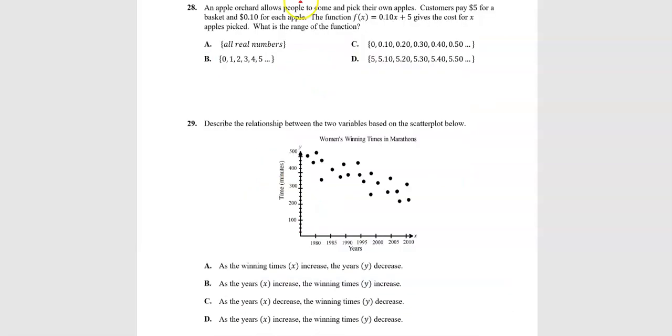For number 28, we have an apple orchard allows people to come and pick their own apples. Customers pay $5 for a basket and 10 cents for each apple. This is the function that represents the cost x for x apples picked. We want to know the range of the function. Remember that your range is going to be y, your y value.